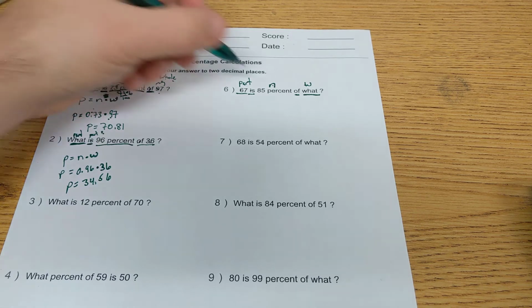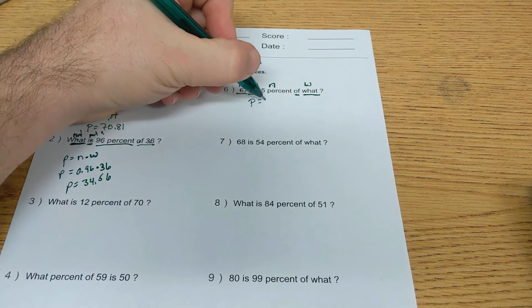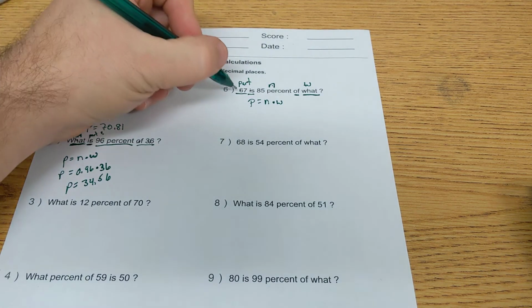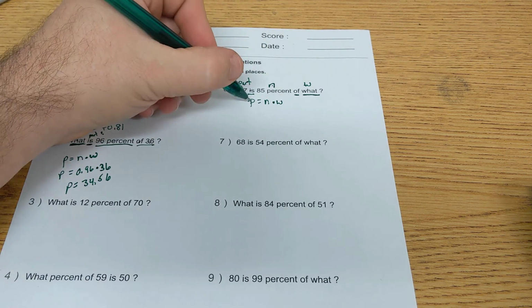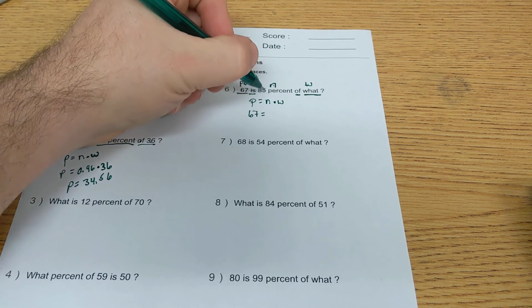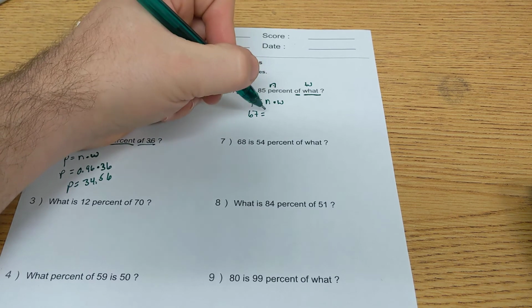All right, so we're going to use our percent equation. P equals N times W. We're going to put 67 in for P because that's what our part is, equal to 85%.